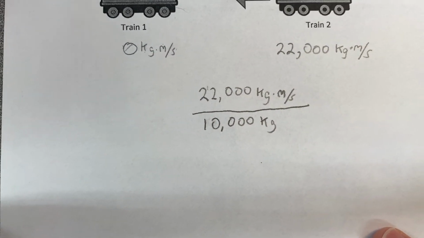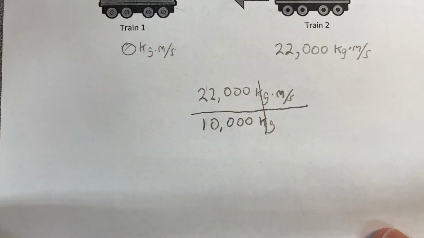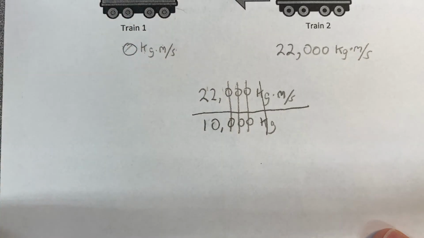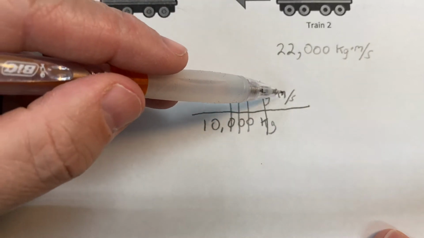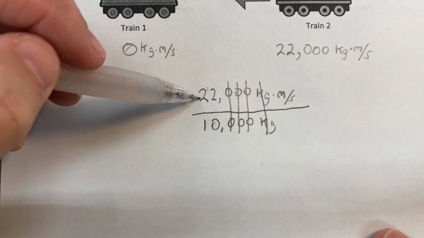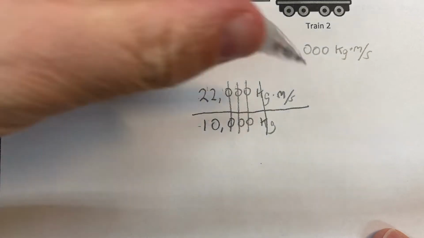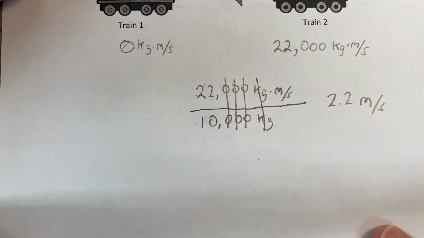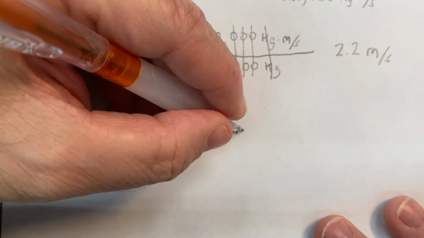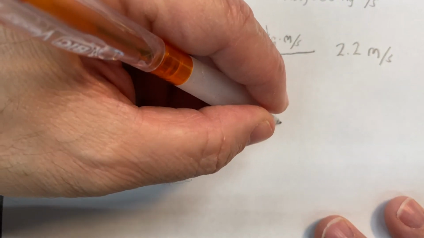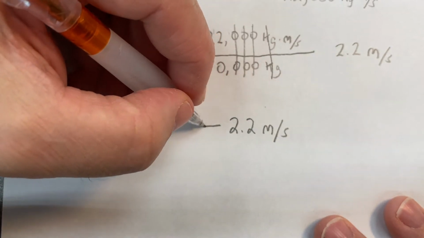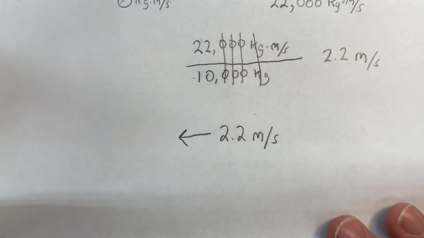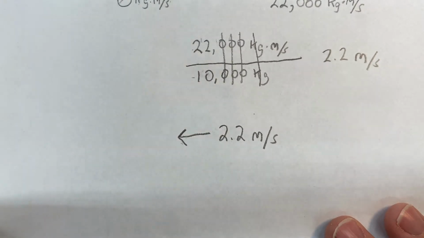And now we can do our math. Kilograms divided by kilograms is 1, so they cancel out. Cancel that out, cancel that out, cancel that out. Now we're left with just meters per second, and we have 22 divided by 10. That's 2.2 meters per second. And so we're going to write that down here. 2.2 meters per second to the left. Because momentum is a vector, so it has to have a magnitude and a direction.